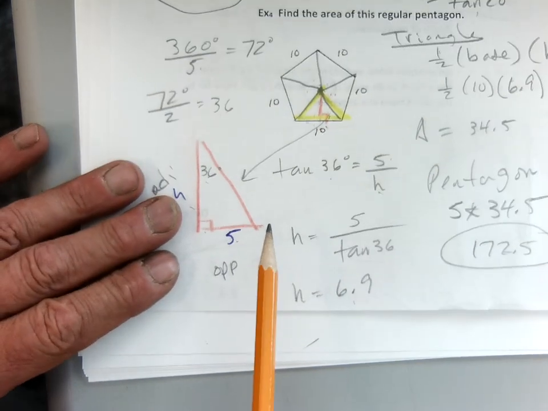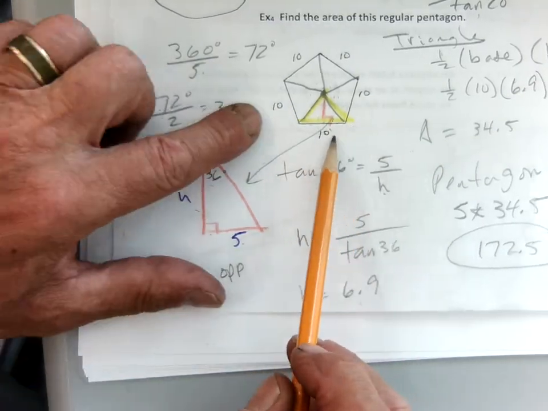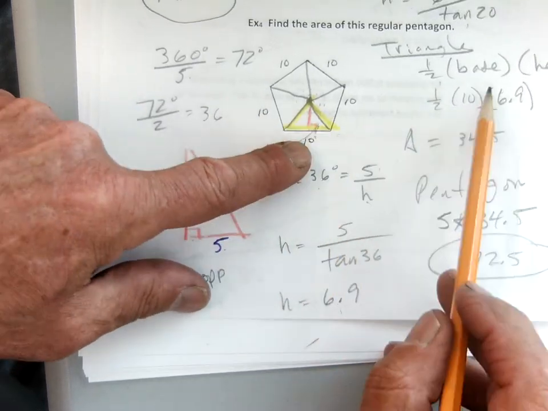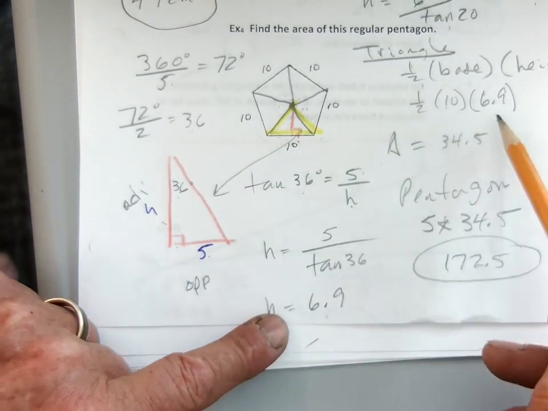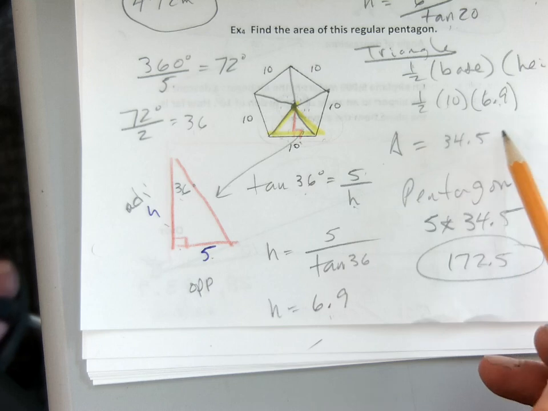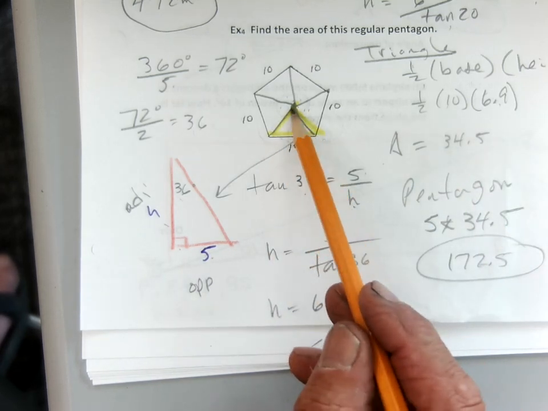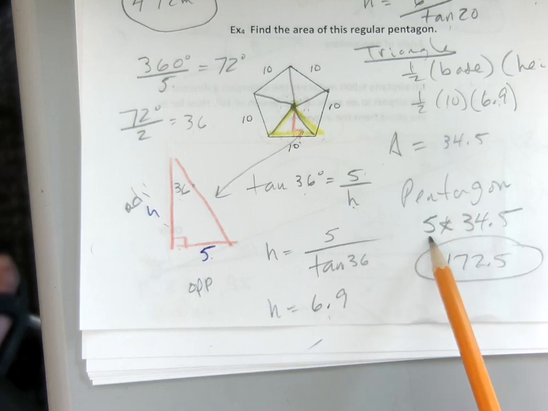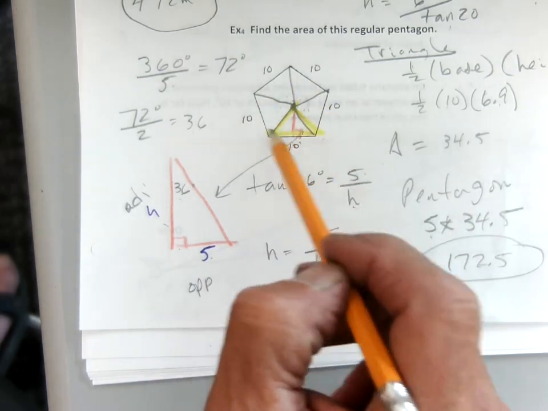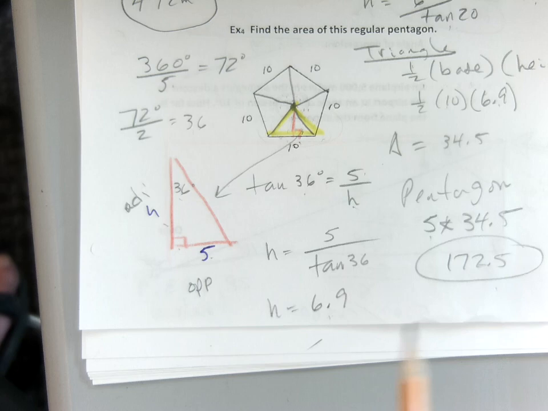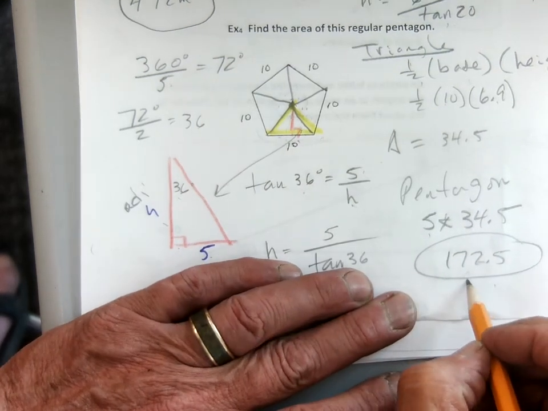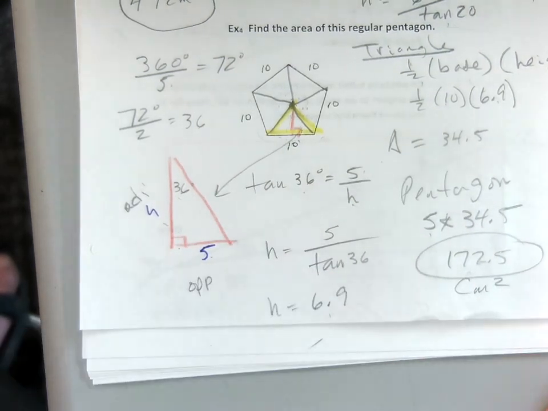Now I can go back and find the area of a triangle. The area of a triangle is one half base. The base is 10 times the height, which is 6.9. I use my calculator, and I got about 34.5 for the area of one of these yellow triangles. Multiply that by 5, because I got 5 equal triangles in there. So I multiplied it, and I got about 172.5. I guess that's centimeters, isn't it? Centimeters squared.